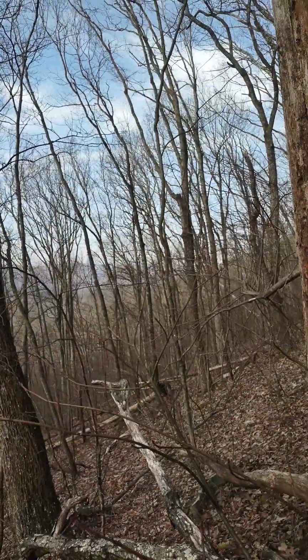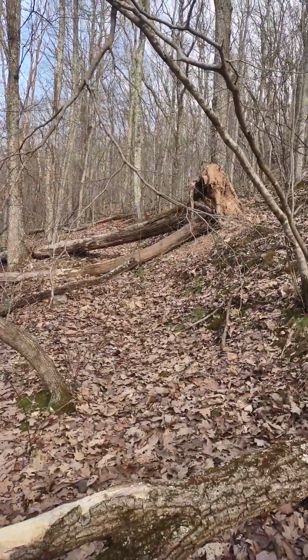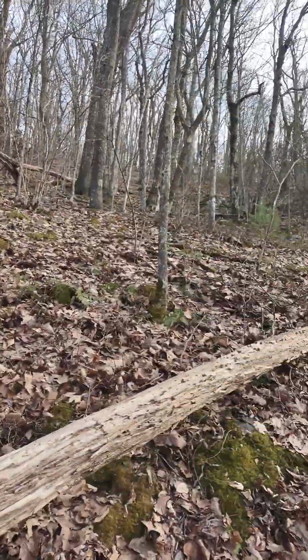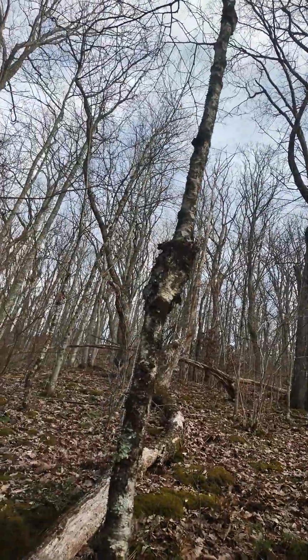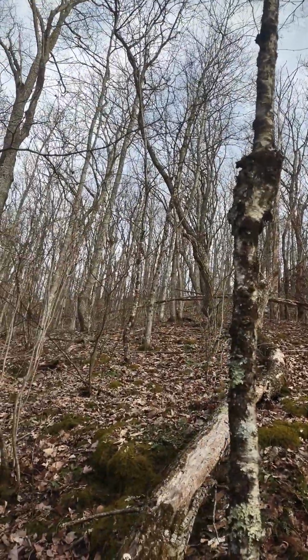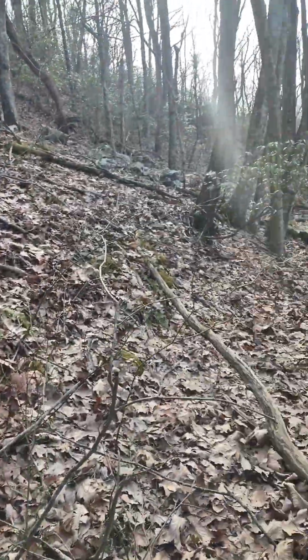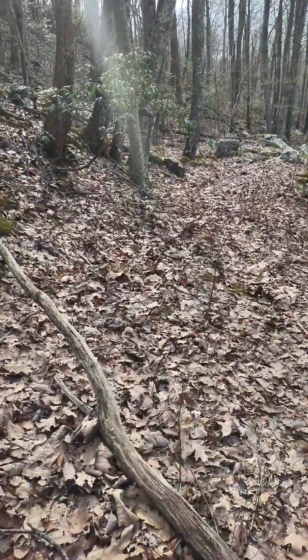There's a view again down into the valley. Here's where I just came from. There's the top of the ridge I came off of. There's a hawk up above soaring past.